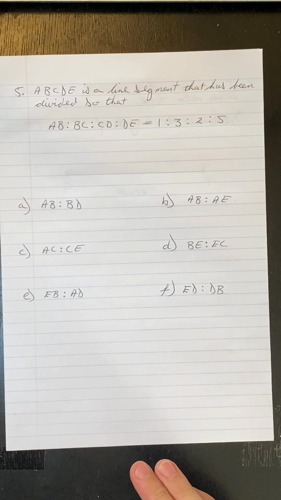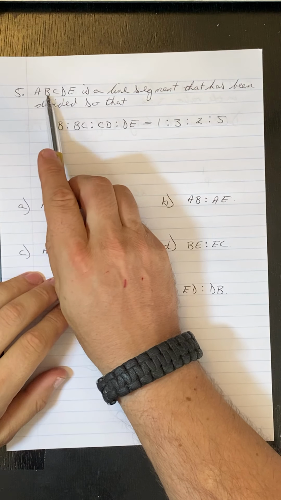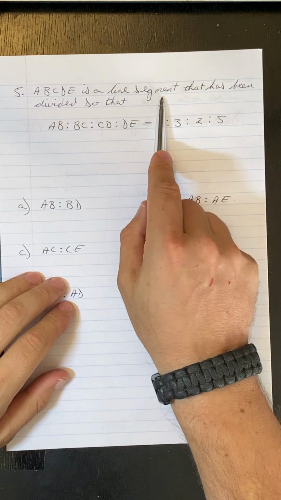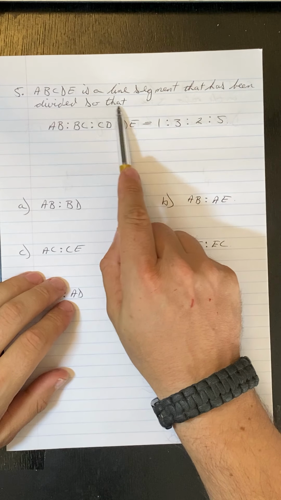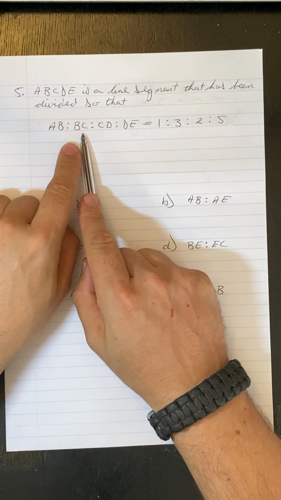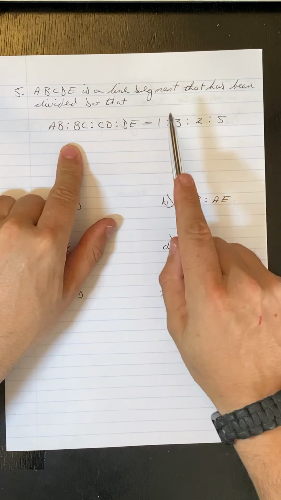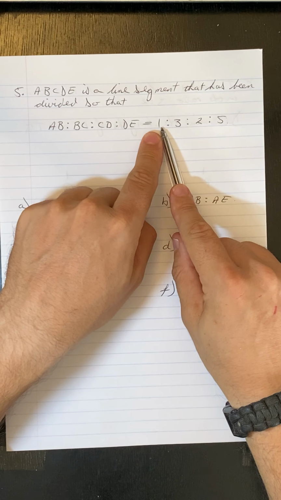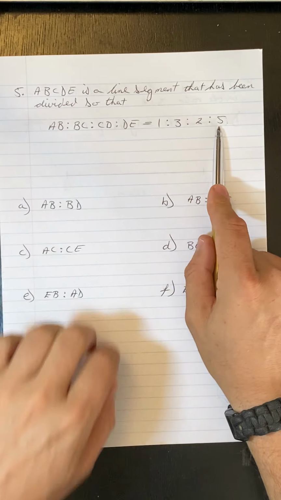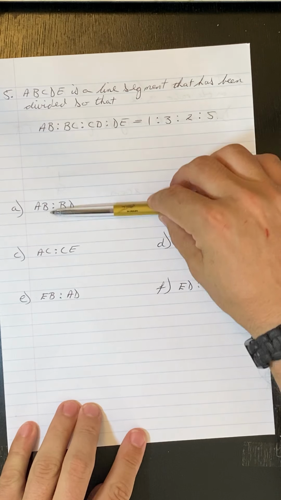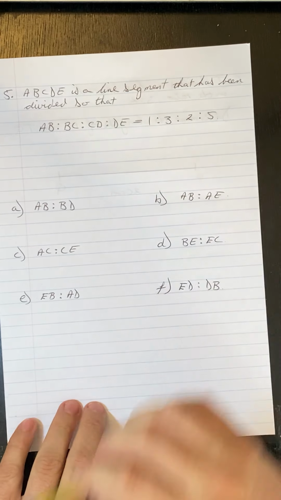Okay, example 5 is saying that ABCDE is a line segment that has been divided so that AB to BC to CD to DE is equal to this 1 to 3 to 2 to 5.